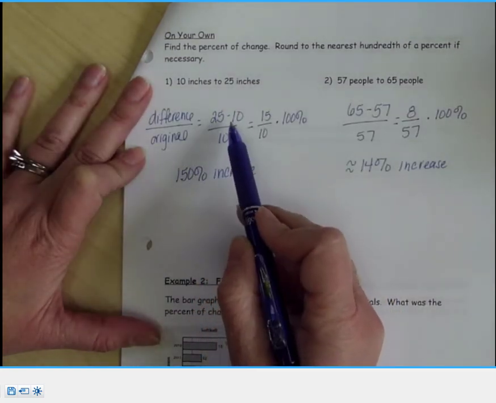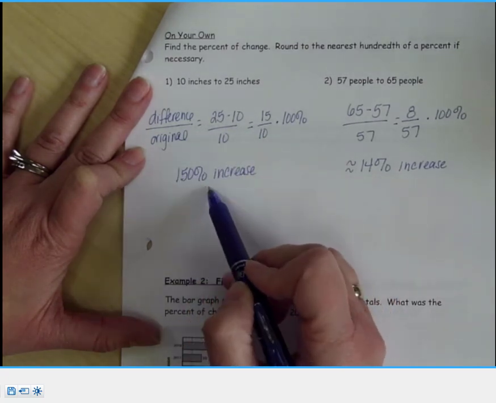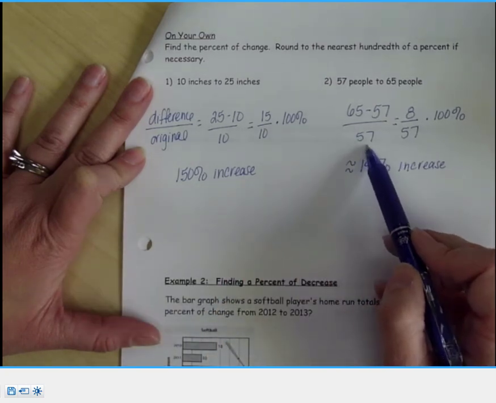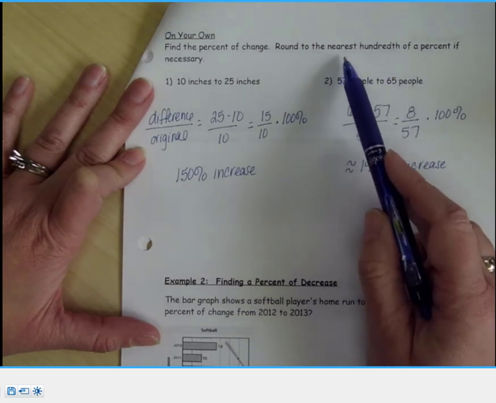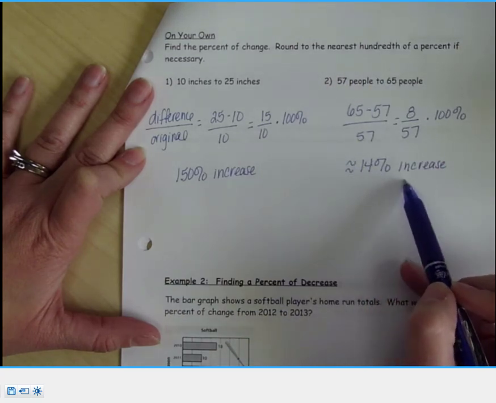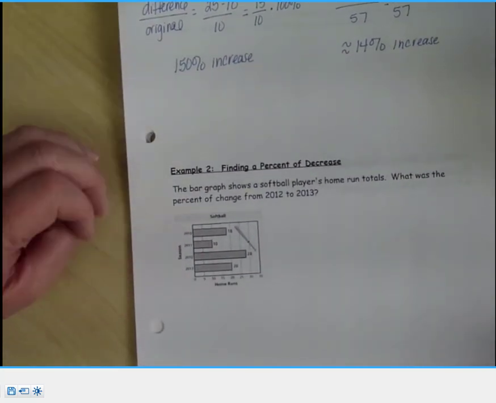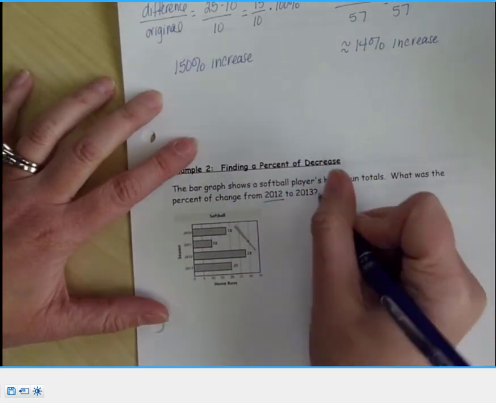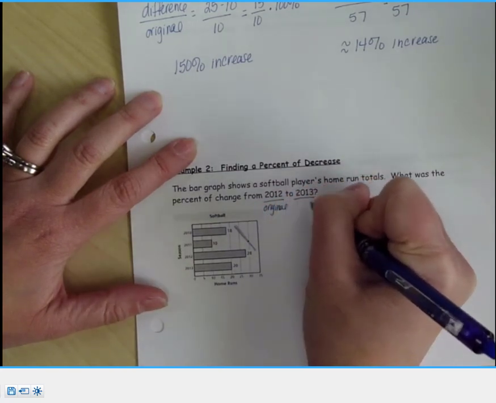So for question 1, difference divided by original times 100% gives us an increase of 150%. Number 2, difference divided by original gives us what I like to call an ugly decimal. But we want to round that decimal to the nearest hundredth, and when we do, we get approximately 14% increase. So example 2, the bar graph shows the softball player's home run total. What is the percent of change from 12 to 13? So this is the original, and this is the new.